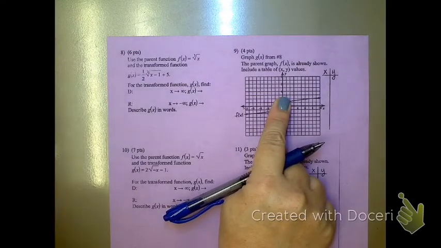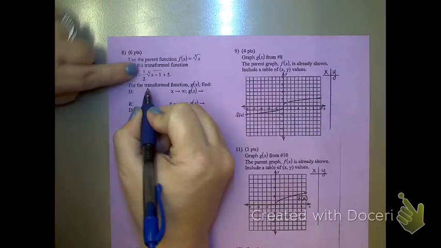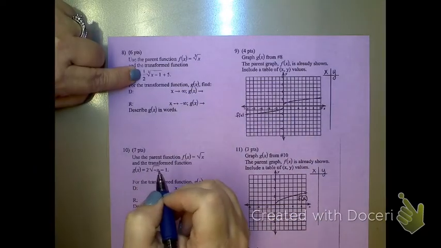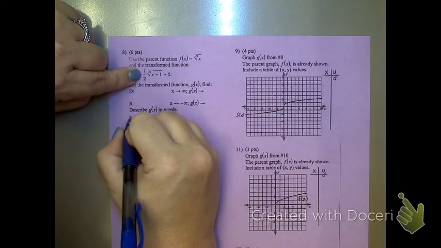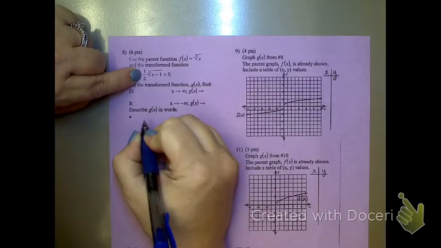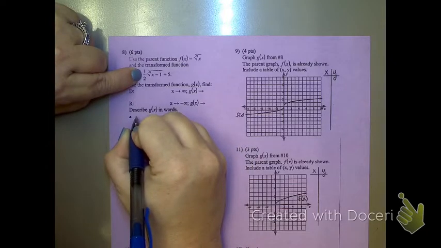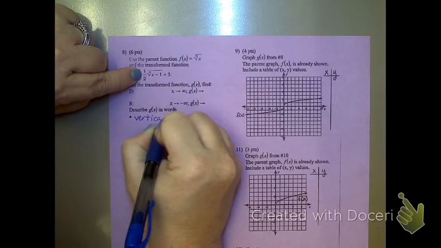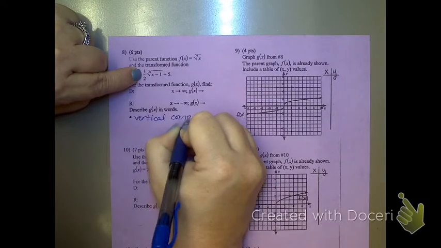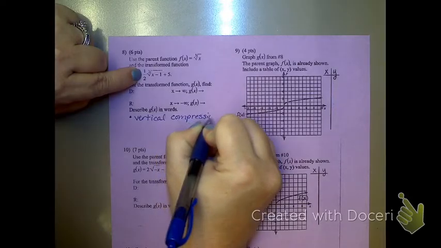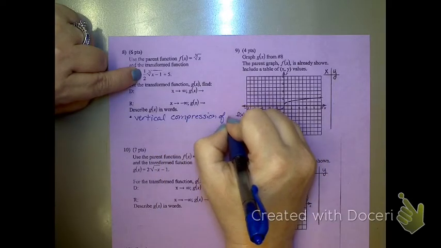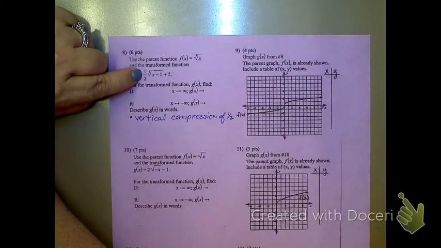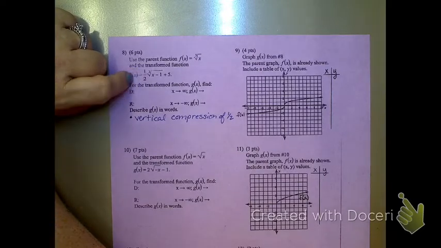So just like I did with the other one, I'm going to start off with the description. I have an a value. It's not negative, so I do not have a vertical reflection going on. It is, however, a number, 1/2, and because it's a 1/2, that means I have a vertical what? Compression. And again, give me that scale factor, a vertical compression of 1/2. Now, if that was a 2, not a 1/2, I wouldn't have a compression. I would have a vertical stretch of 2. Make sure you're always giving me that value with it also.